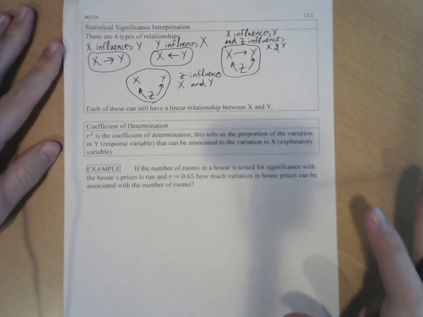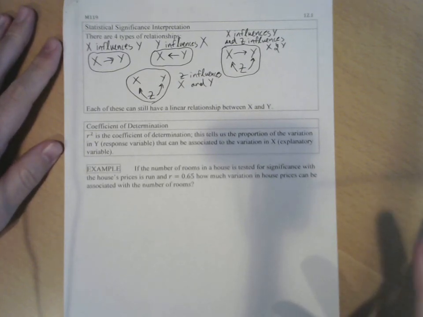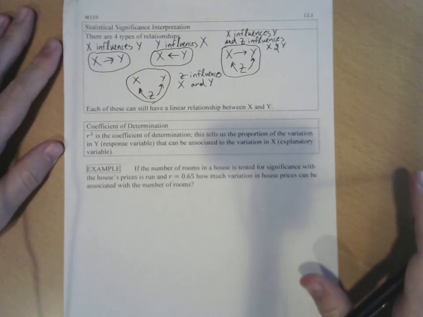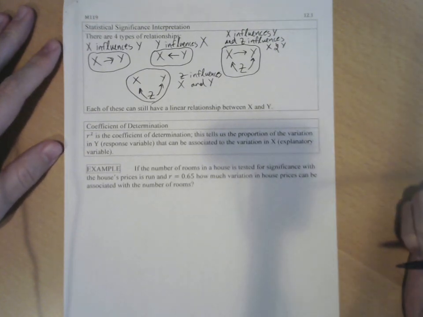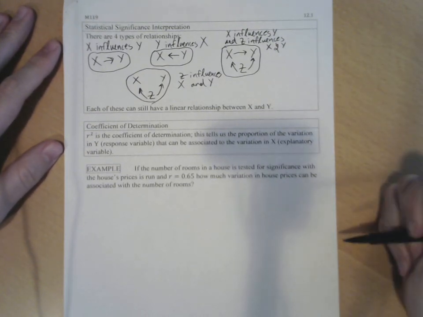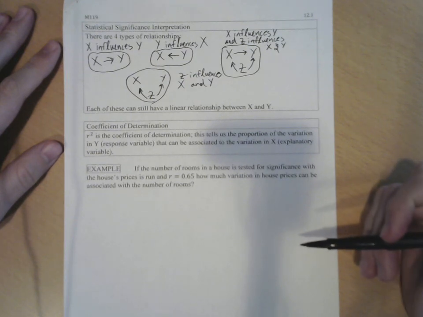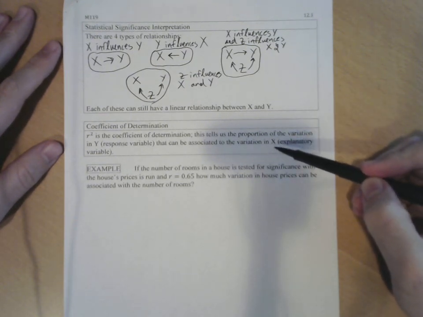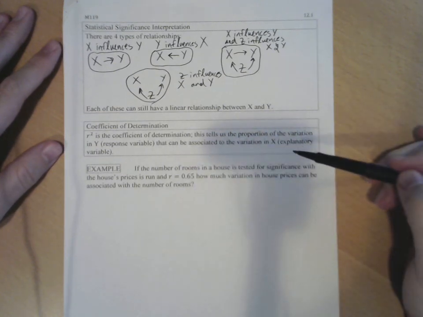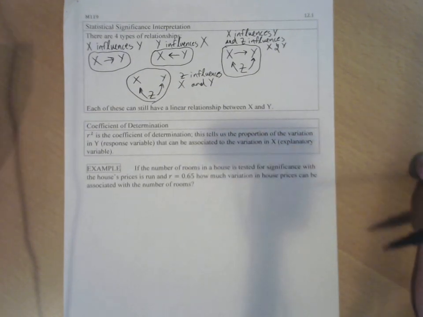So in other words, when you see a big change in Y, R squared tells you the percentage of that change that our explanatory variable is responsible for. So the more significant a linear relationship we have, the stronger the linear relationship from X to Y, the higher your R squared is going to be.